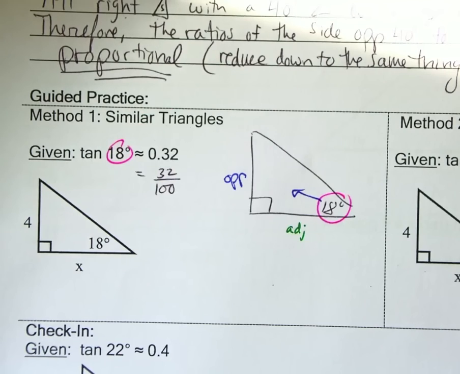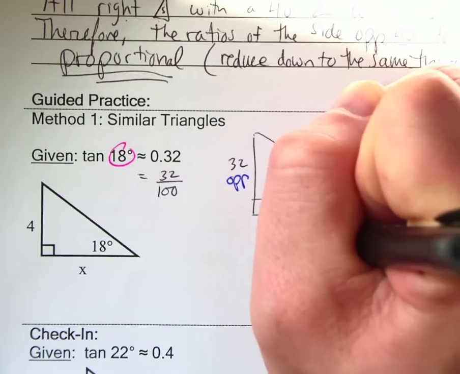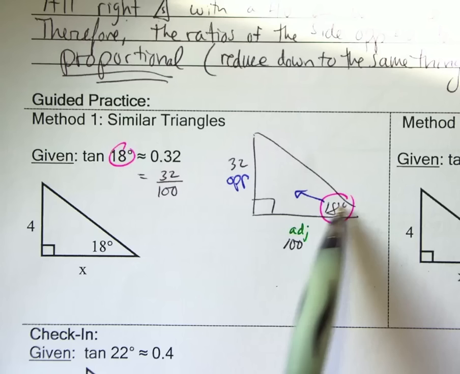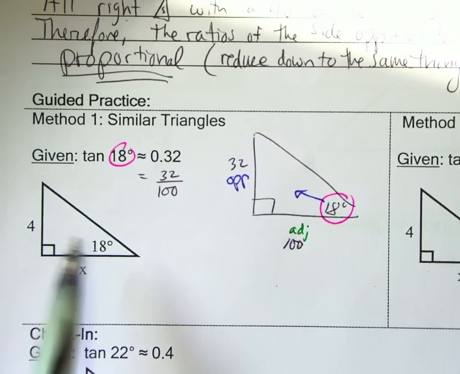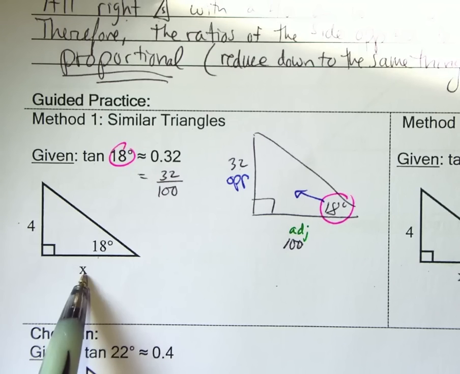That is 32 hundredths. So I can go ahead and say, well, this must be 32, this must be 100. And that's absolutely right. Every single right triangle, the side opposite the 18 over the adjacent, has to be 32 over 100. Here's a right triangle with an 18 degree angle. This side needs to be 32 over 100, but it's not.